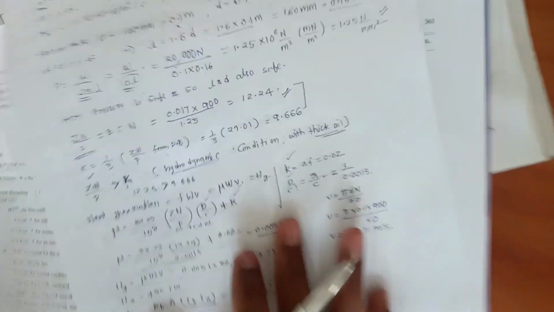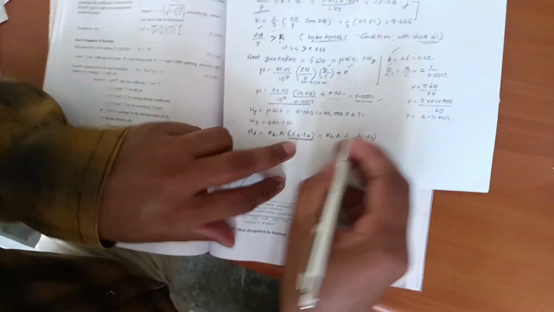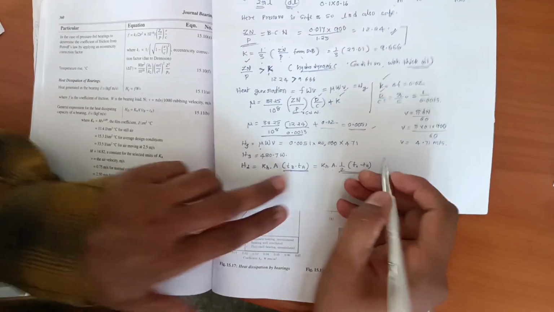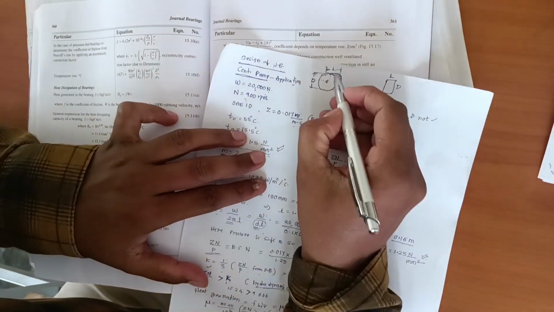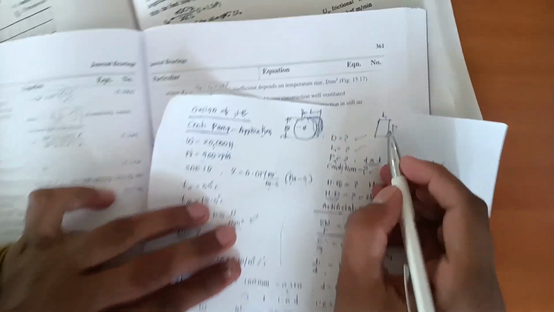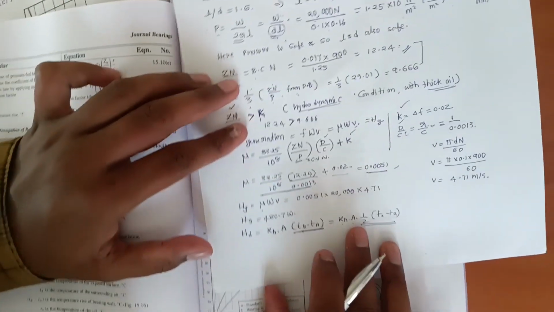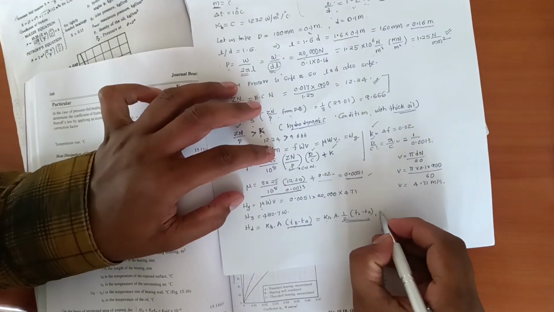Okay, now you have to substitute all the values. Here you know already KH value. A is the projected area, L into D. Here already discussed, L into D is the projected area. And TO minus TA are given directly. So you have to substitute.